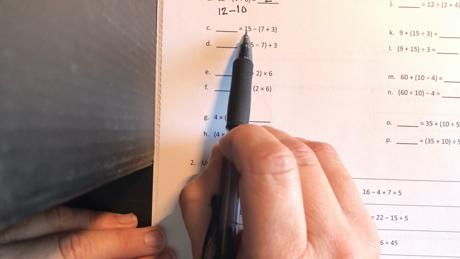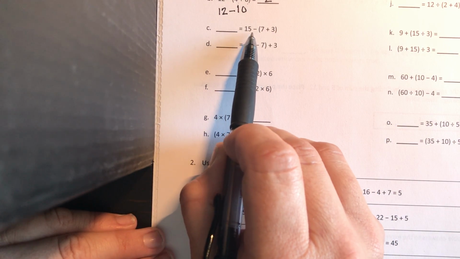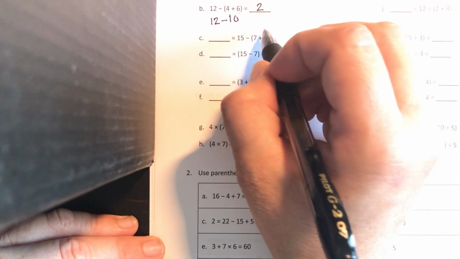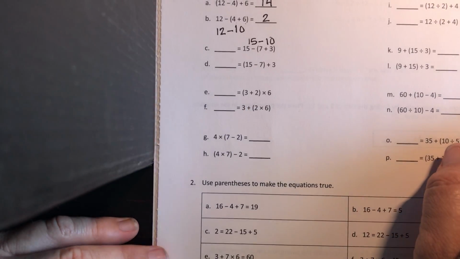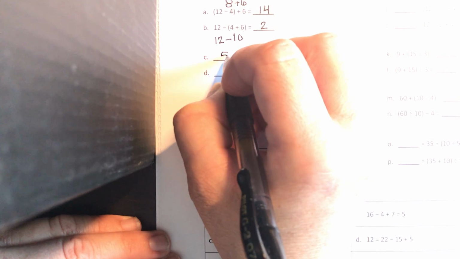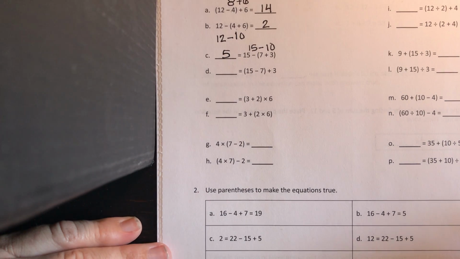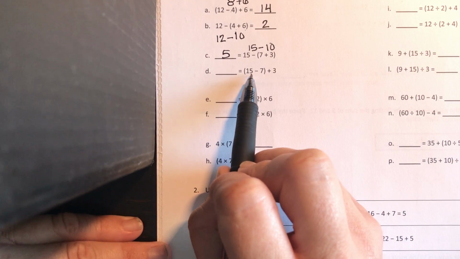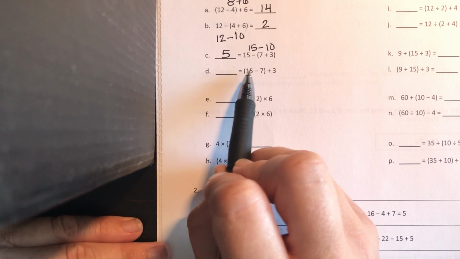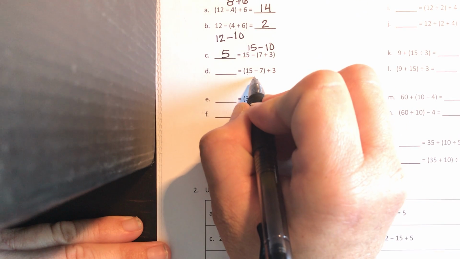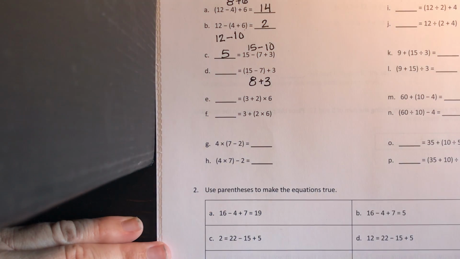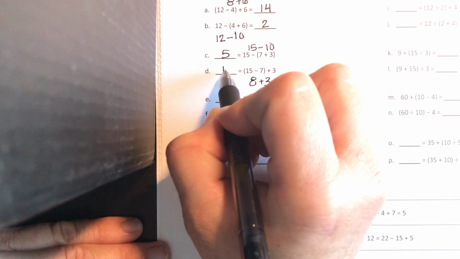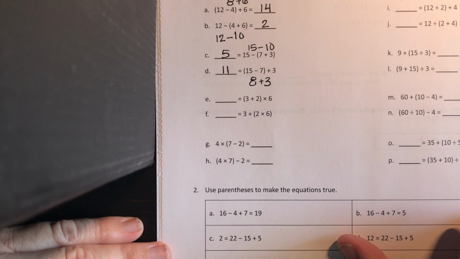Alrighty. So, are there parentheses here? Yes. 7 plus 3 is 10. That gives us 15 minus 10, which would leave us 5. Equals 15 minus 7 plus 3. Alrighty. Down here, parentheses. So we'll do the 15 minus 7 first. That would have given you 8. And then we add the 3. 8 plus 3, 8, 9, 10, 11.